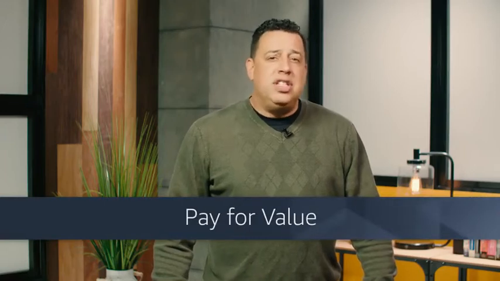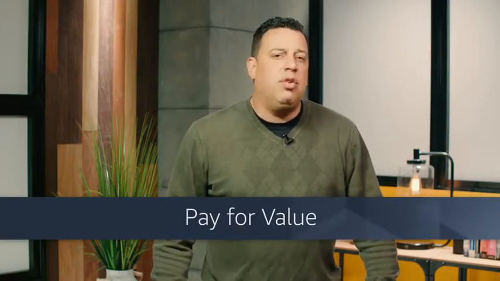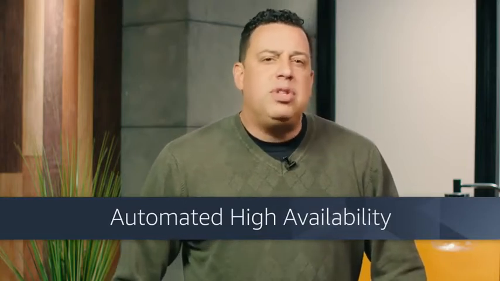3, you pay for value. You pay for a consistent throughput or execution duration rather than by the server unit. And last but not least, automated high availability. Serverless provides built-in availability and fault tolerance. You don't need to architect for these capabilities since the servers running the application provide them by default. A serverless model, therefore, is inherently highly available. So let's get started building your first serverless app.